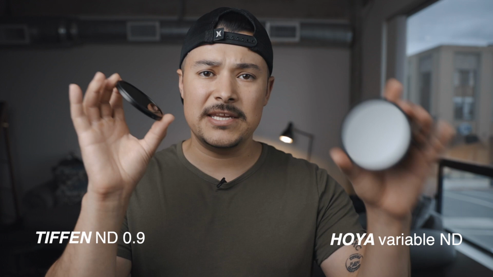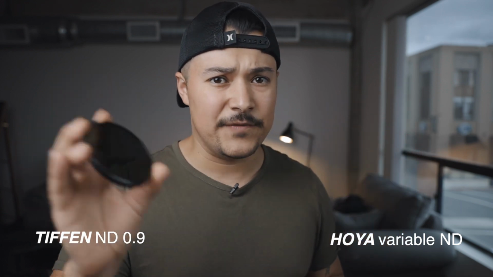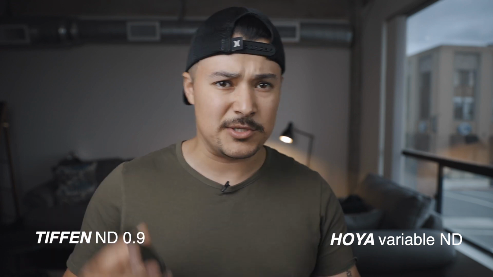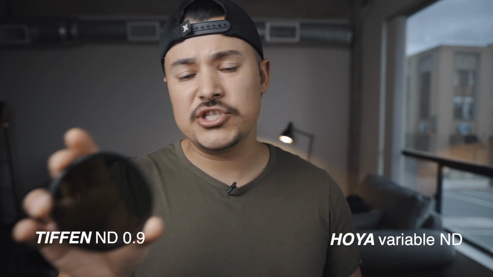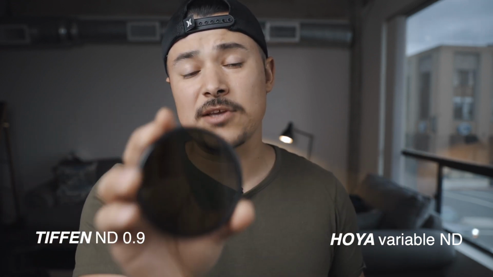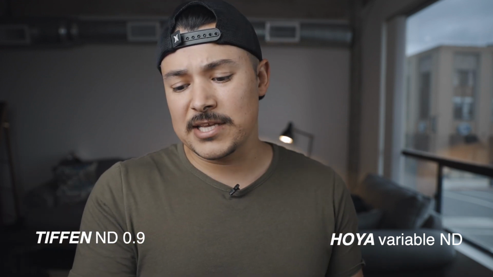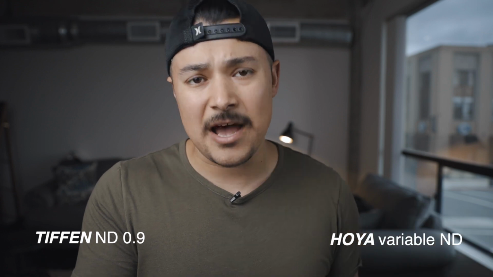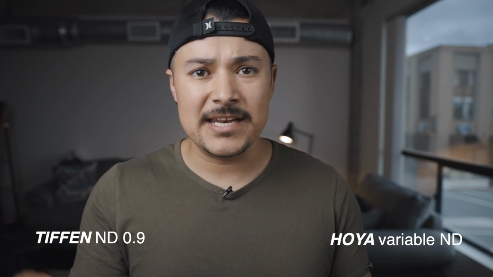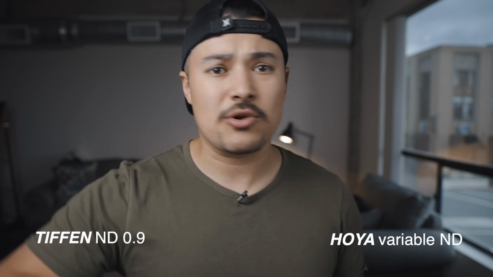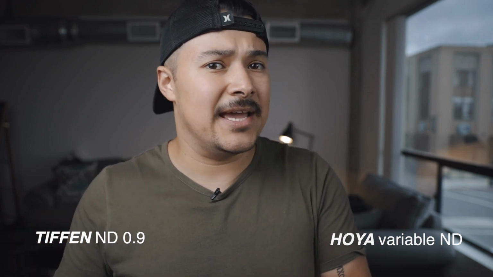Right here I have two ND filters. One of them is a fixed ND filter and the other one is a variable ND filter. The difference is that this one right here is just fixed. As soon as I put this on my lens, it's going to stop it down at least one stop, and that's it. If I have to get it darker, then I have to go to my shutter speed and just crank it up so my image can get a little darker.